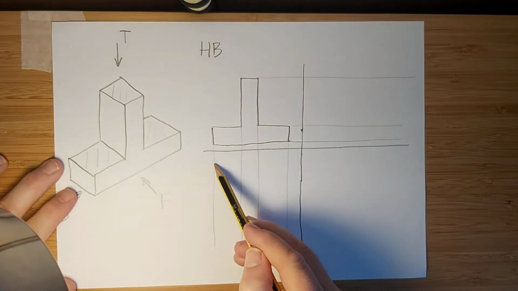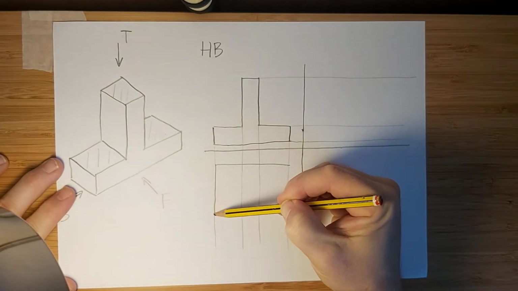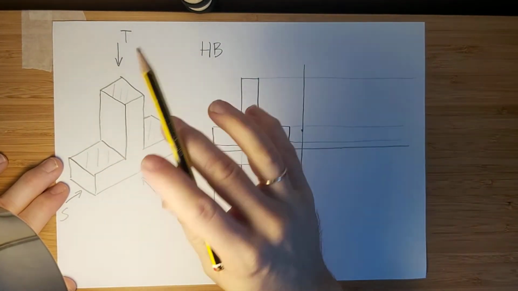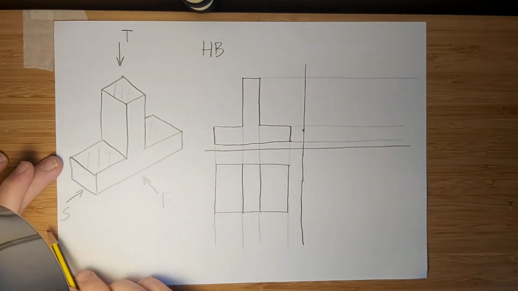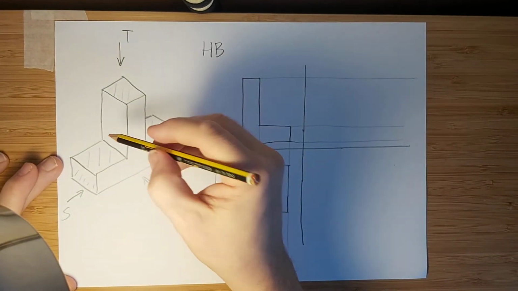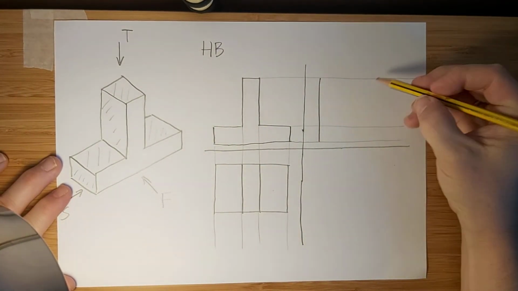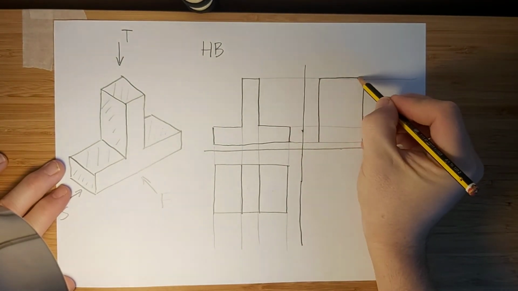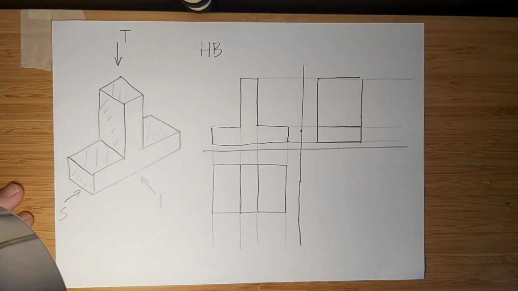This, I draw a line here. This is this, well, more or less. This is this, this is this. All right, on the side view I can see a rectangle and another rectangle. I do this. This, and that's it. We got it.